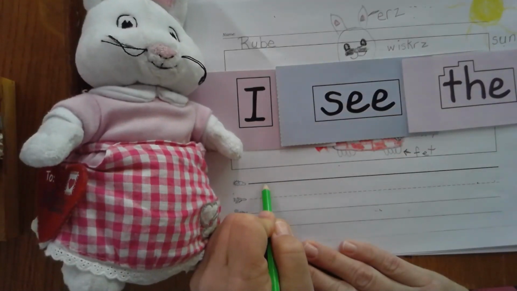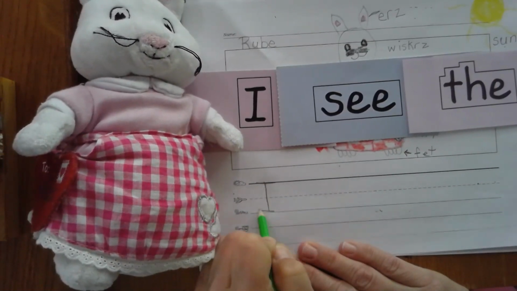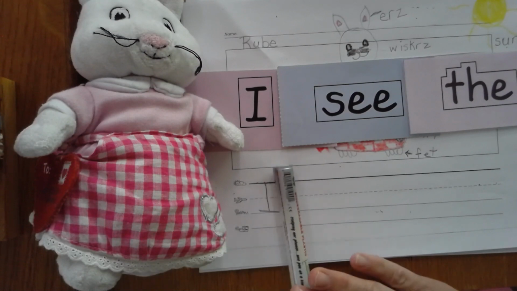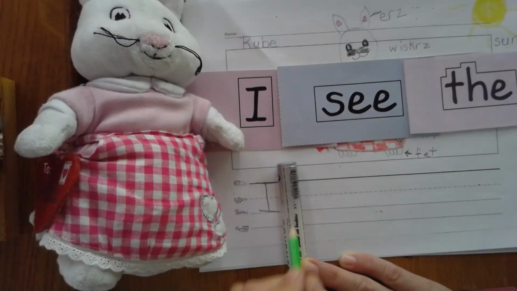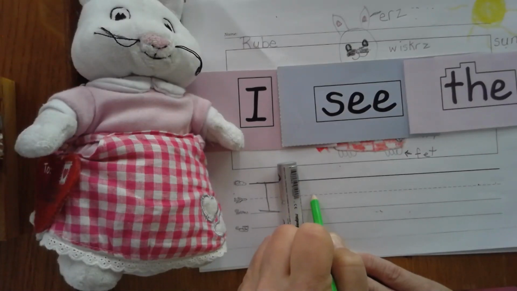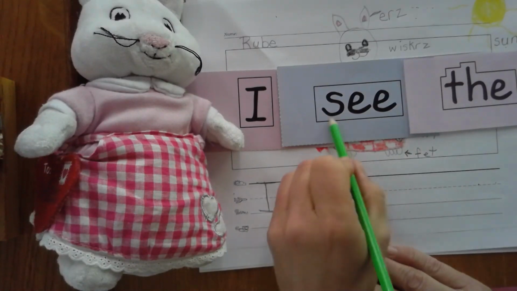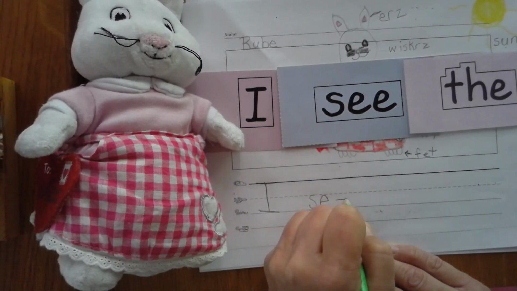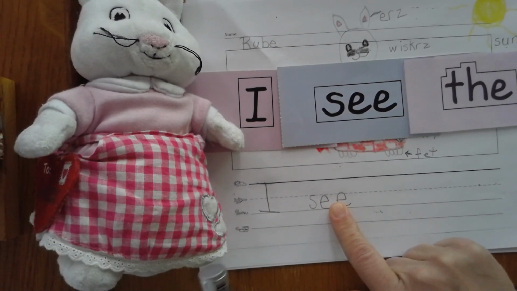So it's a capital I. Now I've got to leave a finger space, or Mrs. Skiff's friends, we have little spacers in there. So I'm going to use this I to leave a space. We always want to make sure we leave a space between our words. I see. Now that I've started it, I can move it. S-E-E. I see. I see. My next word's going to be the.